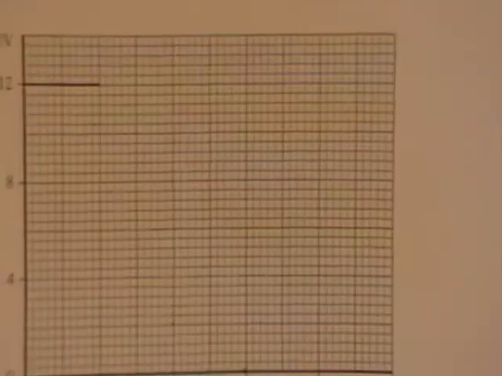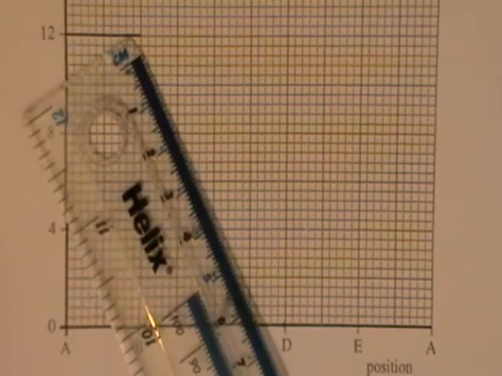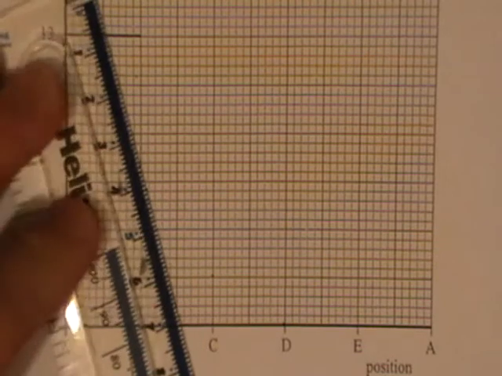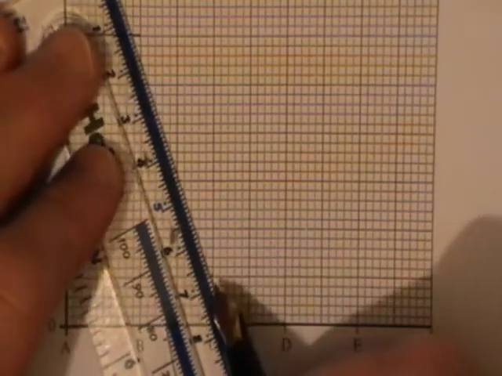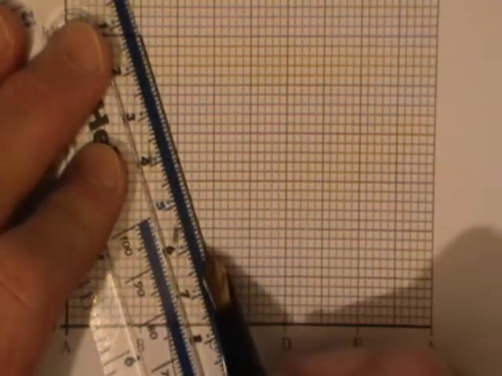If we take a look at the graph, from A to B it remained constant, but then from B to C the voltage drops down like so.